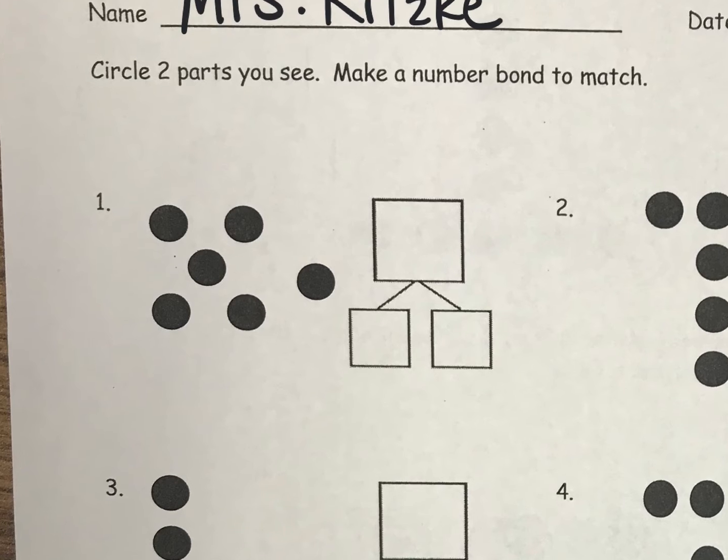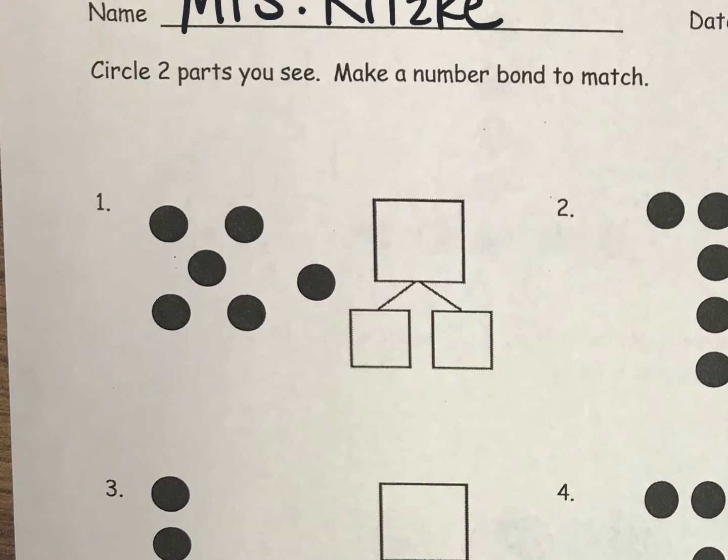So let's look at number 1. Hey, I see 5 and 1. Oh, Cameron sees a 5. I see a 5 too. So let's circle this 5 because it kind of looks like a dice, doesn't it? So one of my parts is going to be 5. Make sure you put it on the parts of your number bond. And the part that I didn't circle is the number 1.